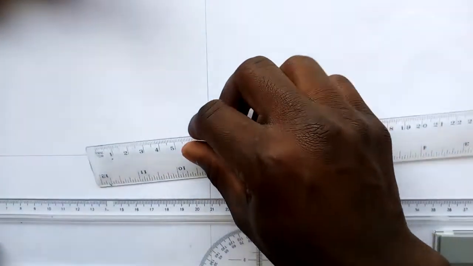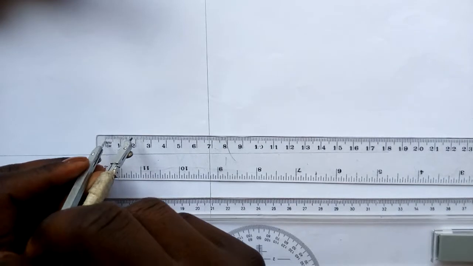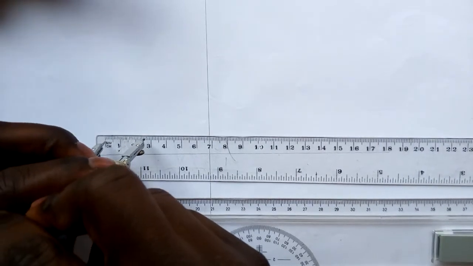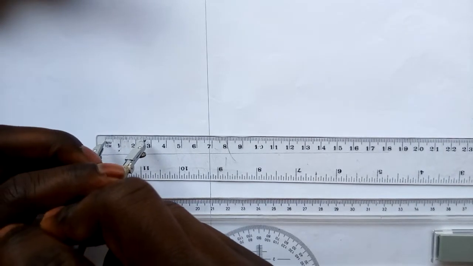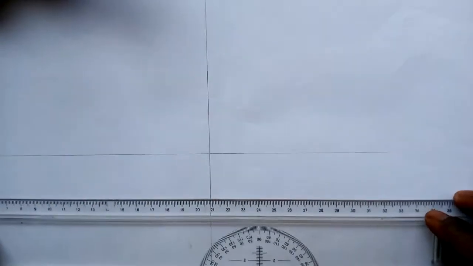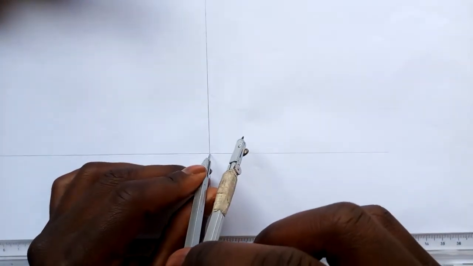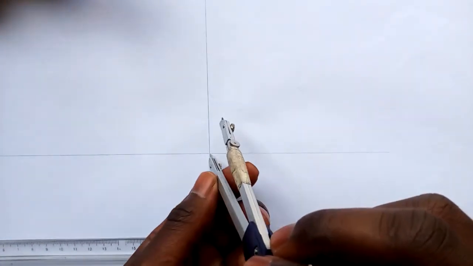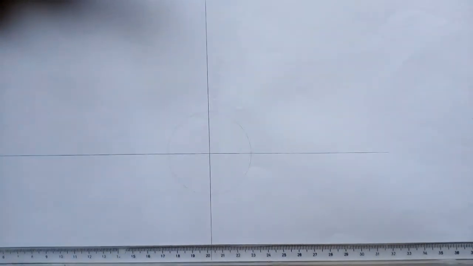I get my straight edge rule and measure 27. So that's my 27. Then I stand at this center and draw a circle like that.